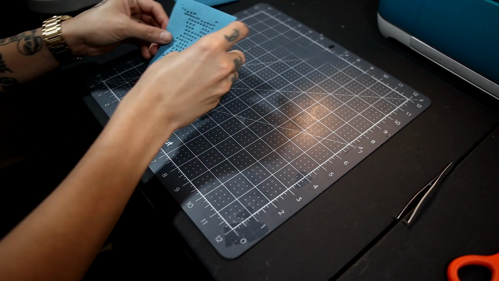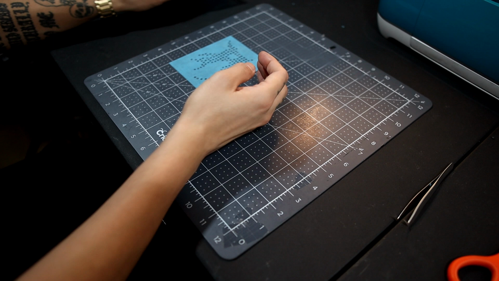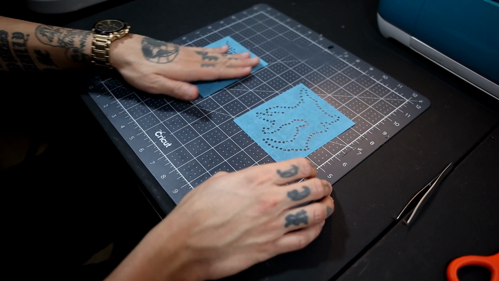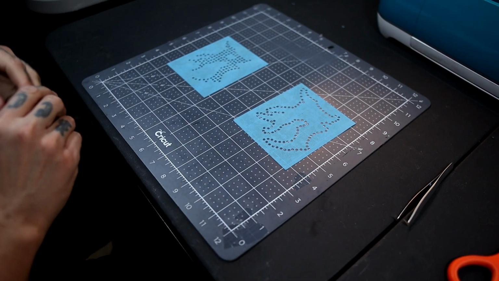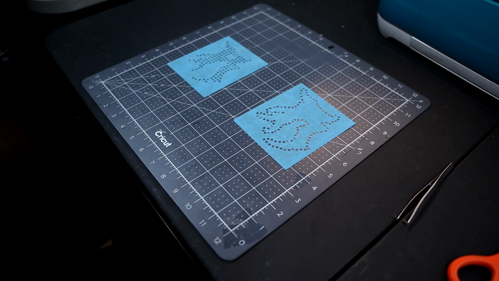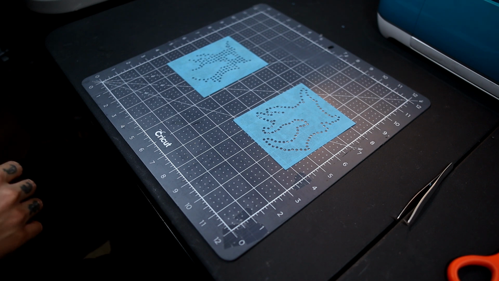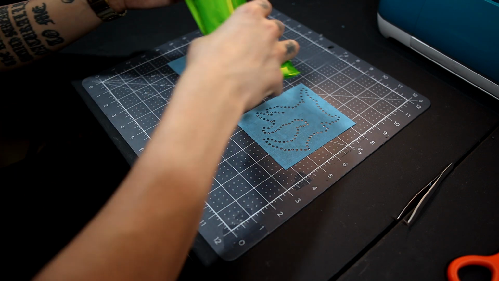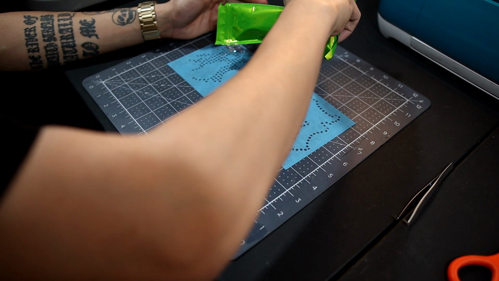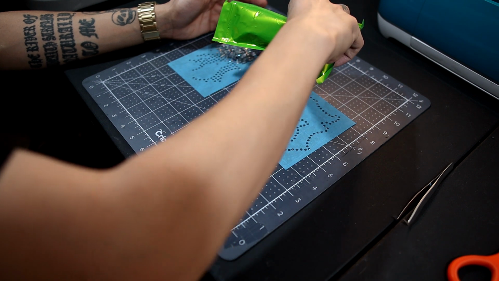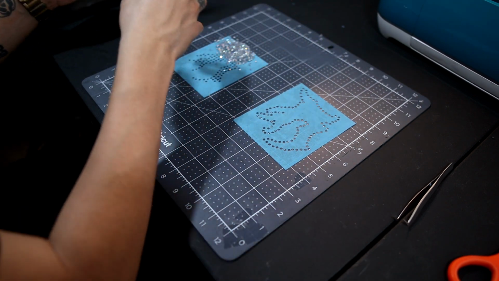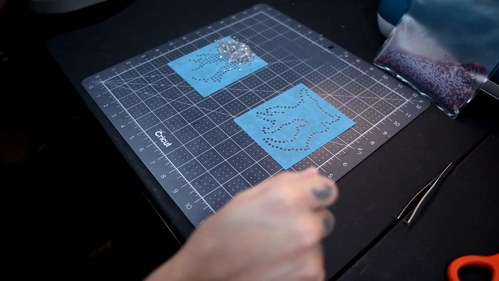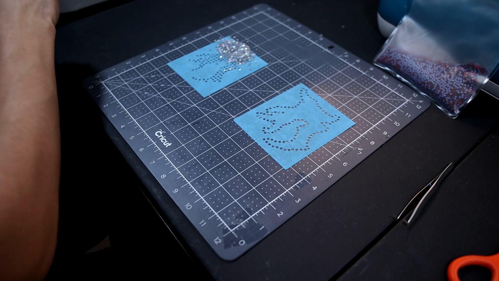All right, so right here we have our first stencil, and then right here we have our second one. Now for this project, I did end up using SS10 rhinestones. And we are going to do AB crystals. So these are kind of like the regular crystal, they're just a bit more colorful. And then on the outline, we're going to be doing red, because remember, this is a 2-color one.